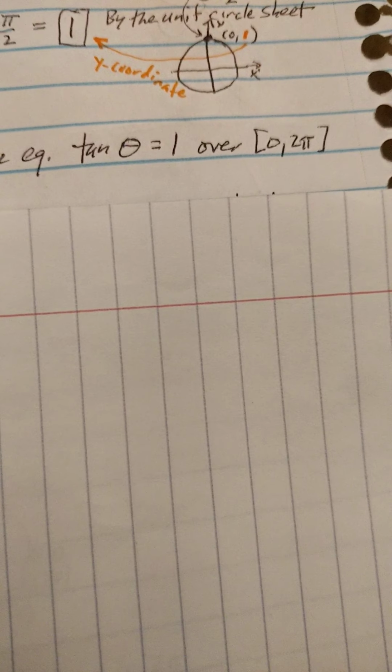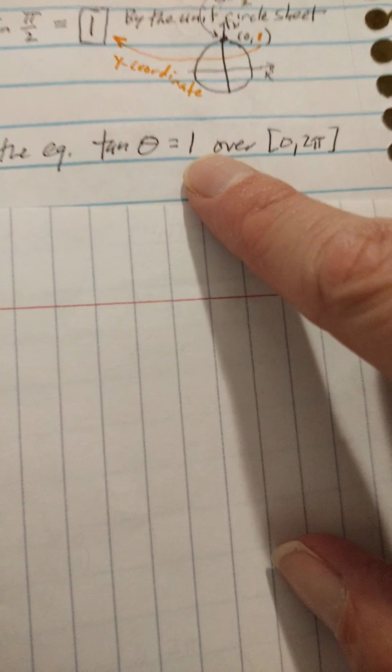Find all values of theta, that's a Greek letter, that satisfy the equation the tangent of theta is equal to 1. So tan is short for tangent. So the tangent of some angle theta equals 1. What angles theta make that equation true, where theta is going to be inside that interval 0 to 2 pi. So the first thing to observe is that 1 is a positive number.